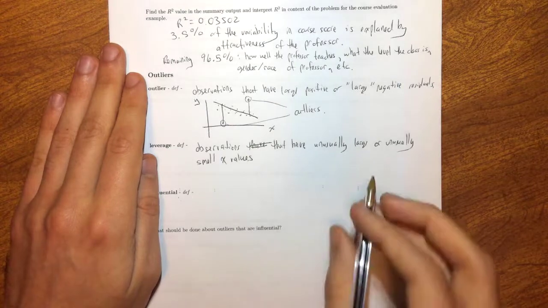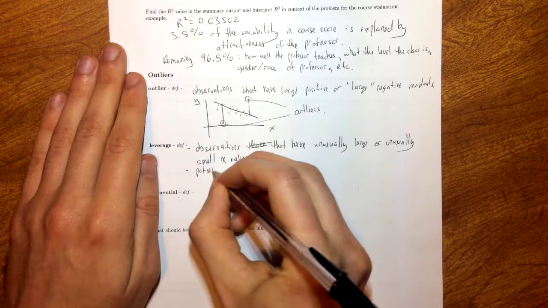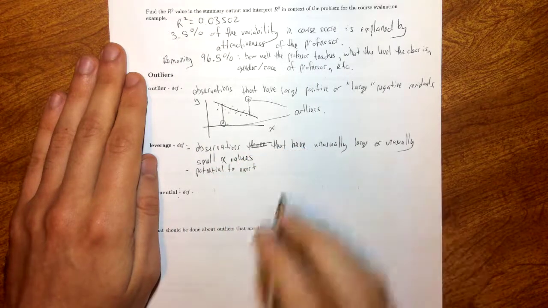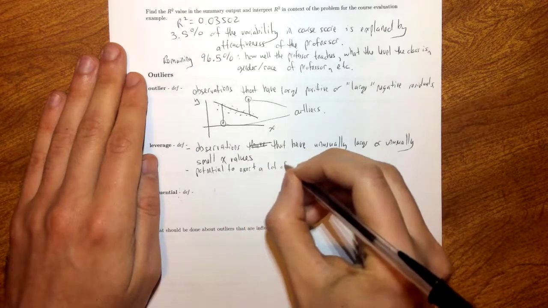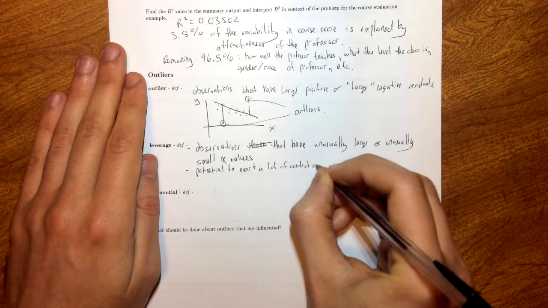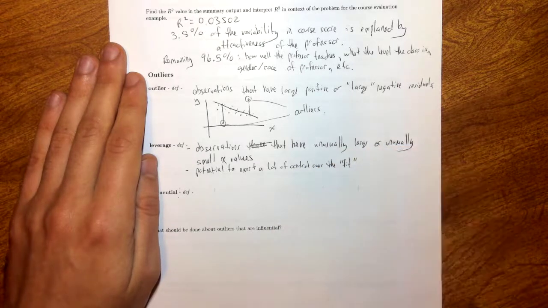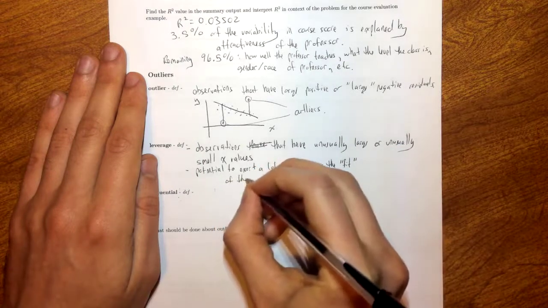The reason why these points are called leverage is that they have the potential to exert a lot of control over the slope and intercept of the regression line. Which I'm just going to abbreviate as they have the potential to exert a lot of control over the fit of the regression line.